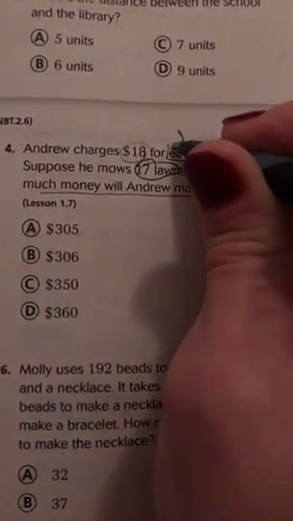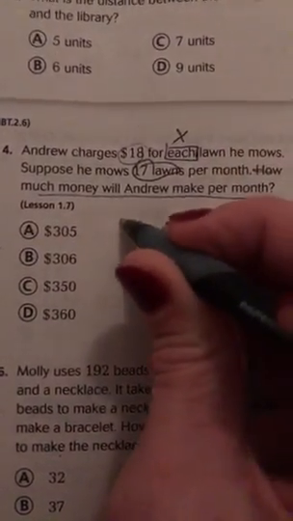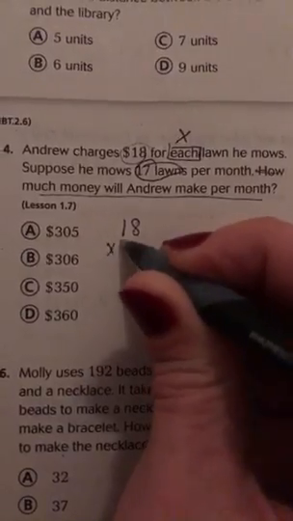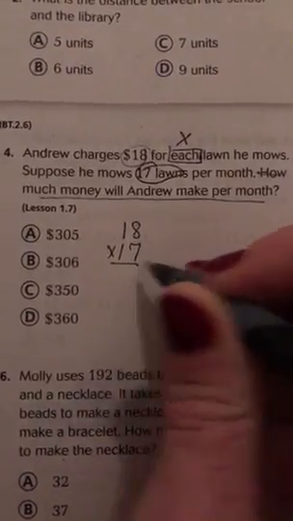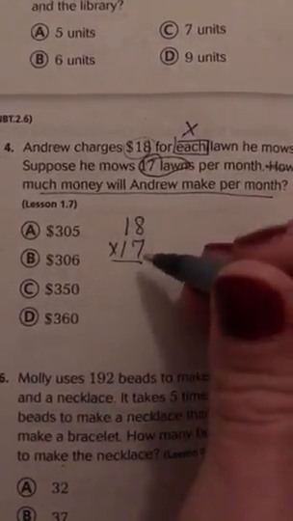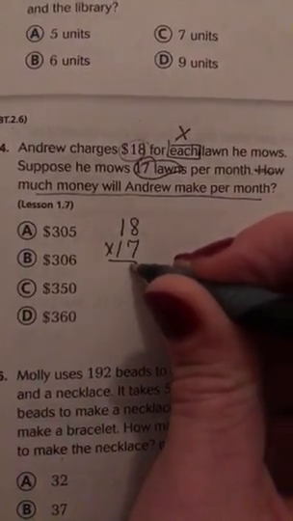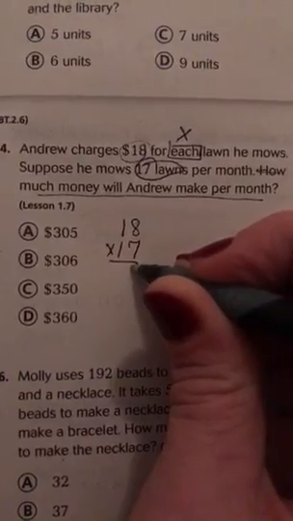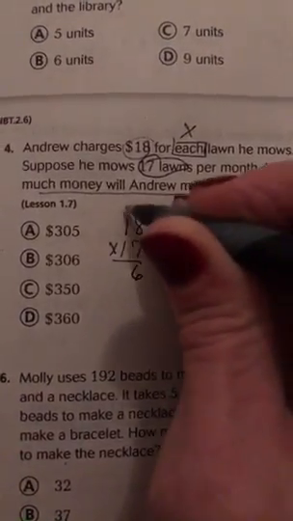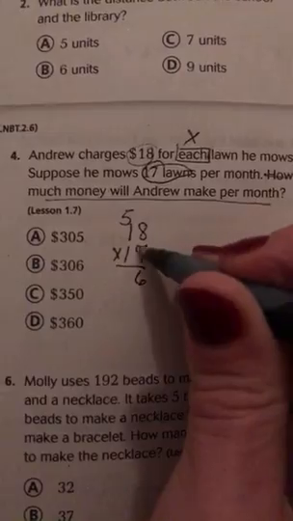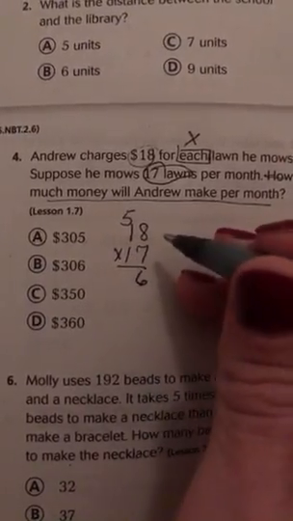Very good. Each is telling me to perform multiplication: 18 lawns times $17 for each of my lawns. And now I'm just going to go through my multiplication. 7 times 8 is 56. So I'm going to drop my 6 and regroup my 5. And then 7 times 1 plus 5 more.